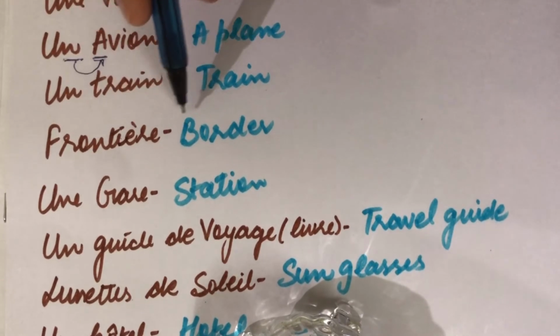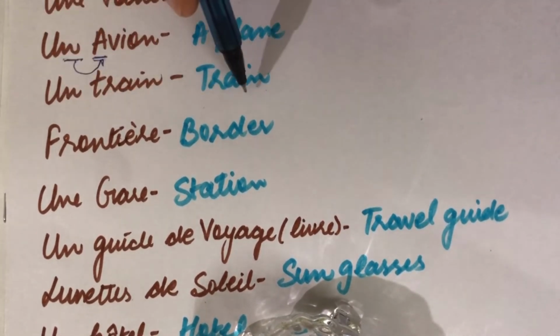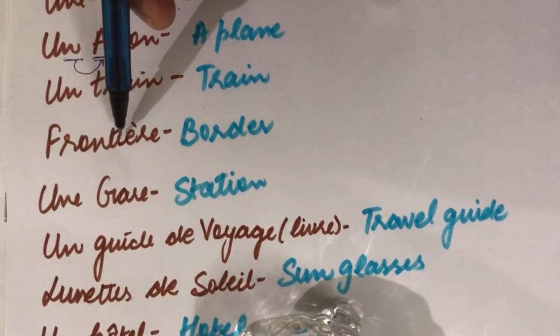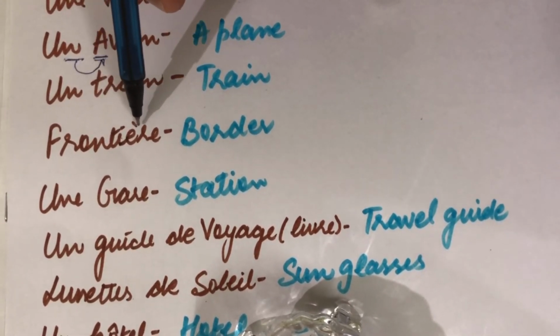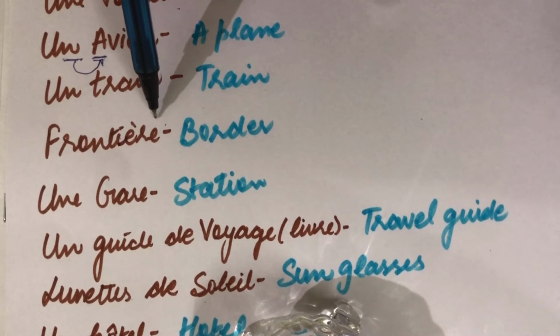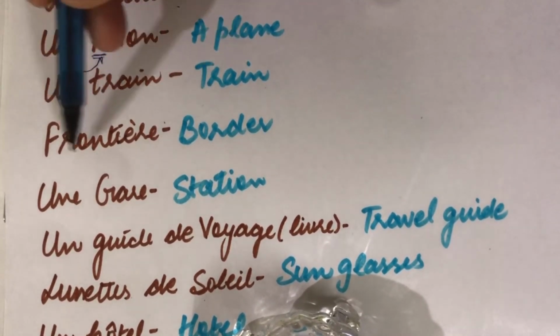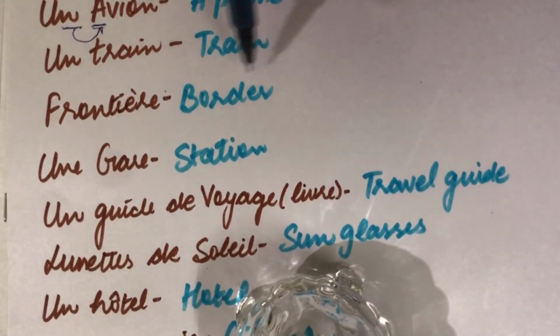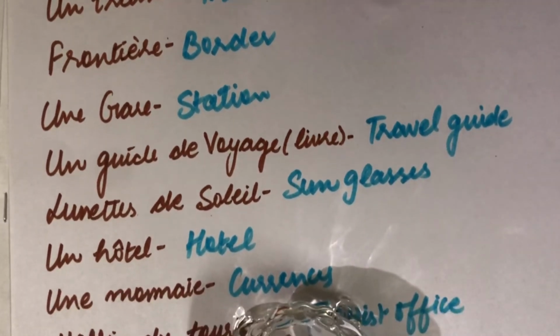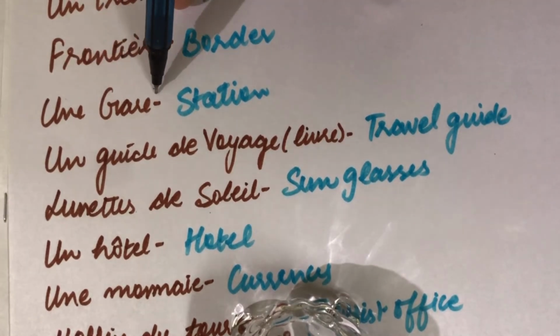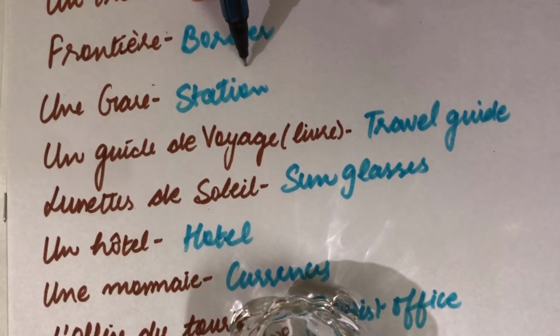Next is frontière, which means border. So the spellings are F-R-O-N-T-I-E with an accent grave, R-E. Okay, so the pronunciation is frontière. Frontière, which means border. Next is une gare. Une gare, which is station.